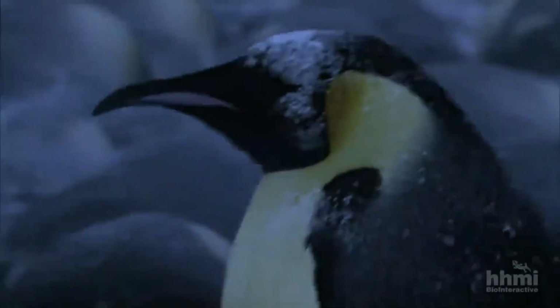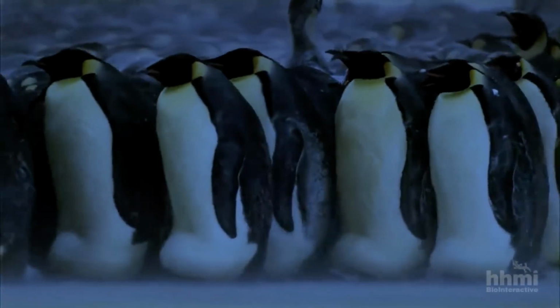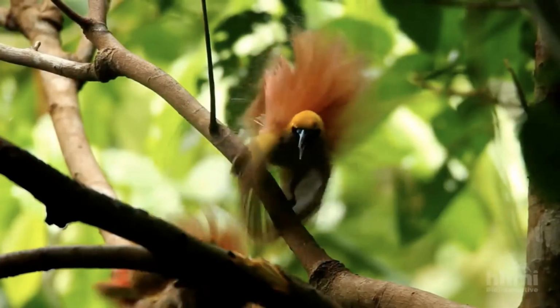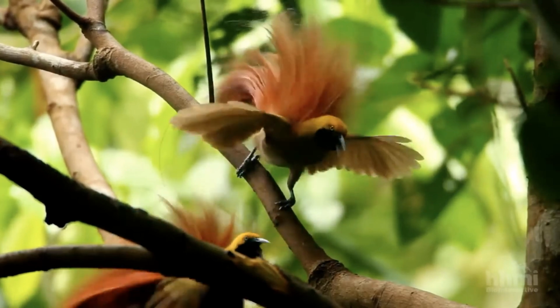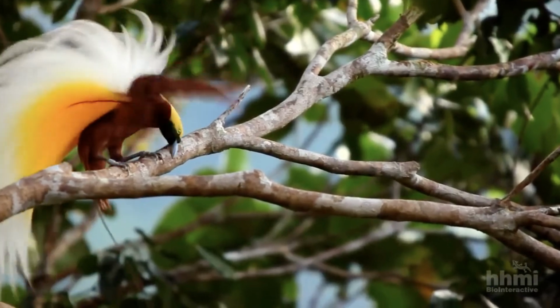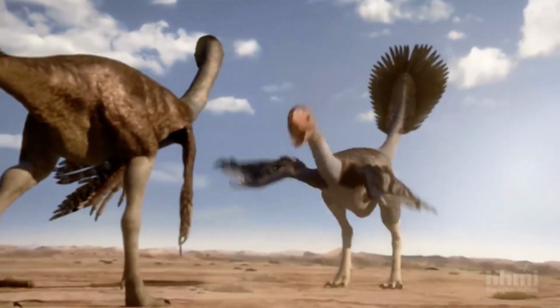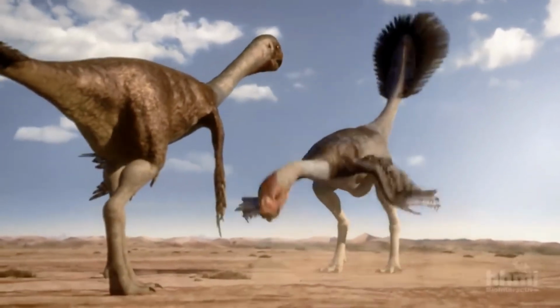But living birds may offer answers. Feathers provide insulation, so the first feathers might have helped keep dinosaurs warm. Birds also use colorful feathers in communication, in courtship, and in territorial displays. Dinosaurs may have used feathers in the same way.